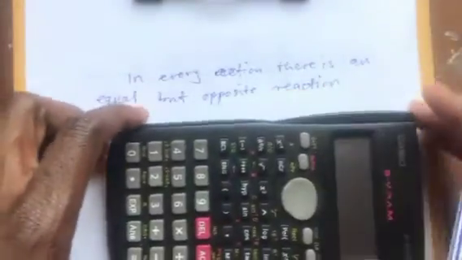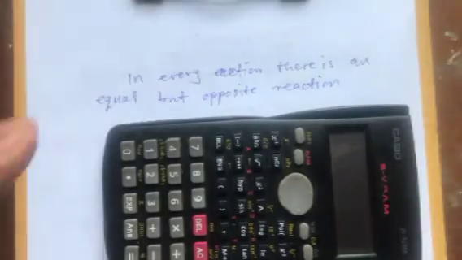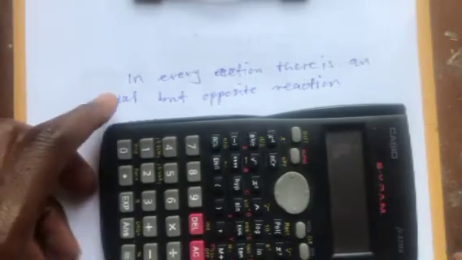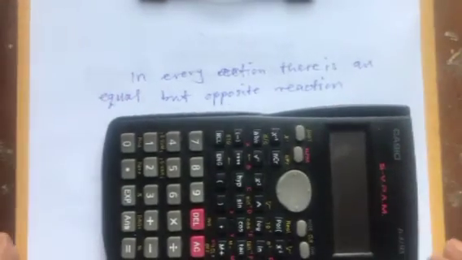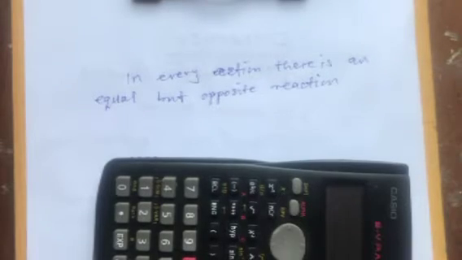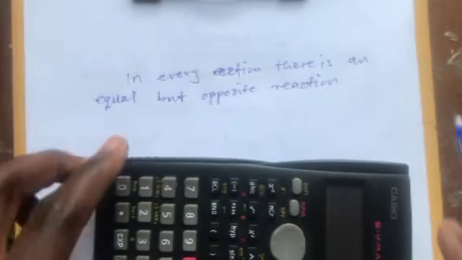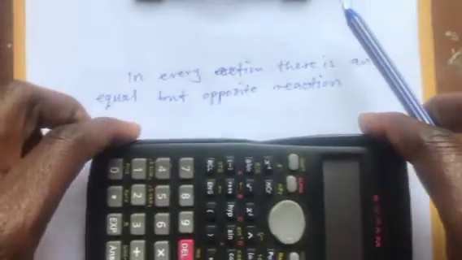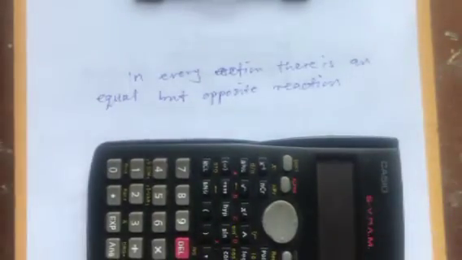What does it mean? I'm explaining from the same illustration, a good illustration for this one. If you place this on the paper, you'll find that the object is not sinking into the paper. Why? Because the force applied by the paper is equal to the weight of the object. That's why it is able to stay in position without sinking. So the statement is saying in every reaction there is an equal but opposite reaction, meaning that this object is acting on the floor, and then the floor is reacting.